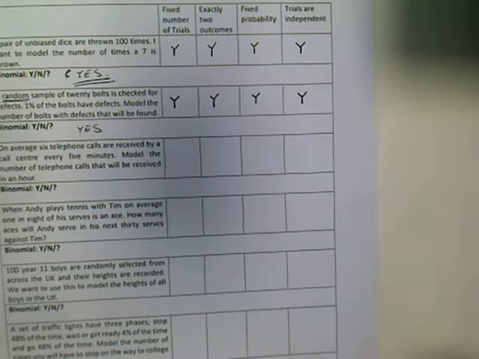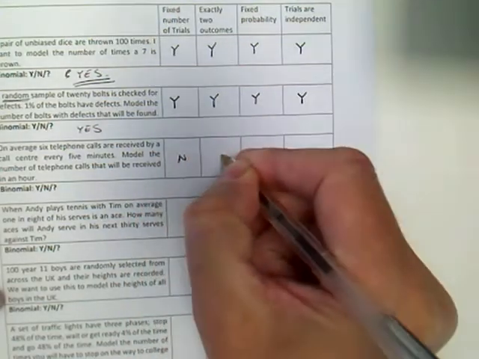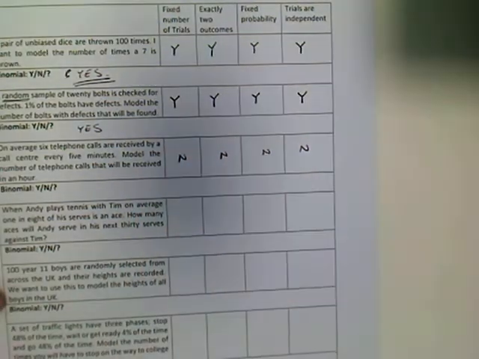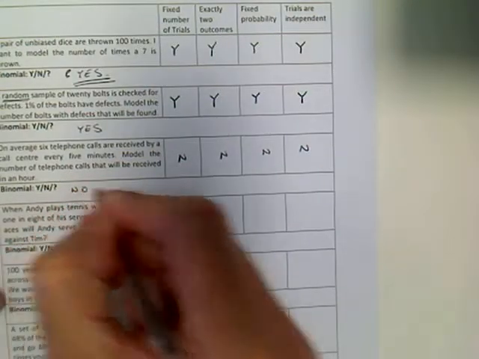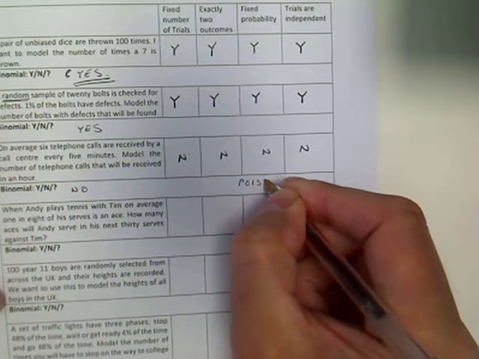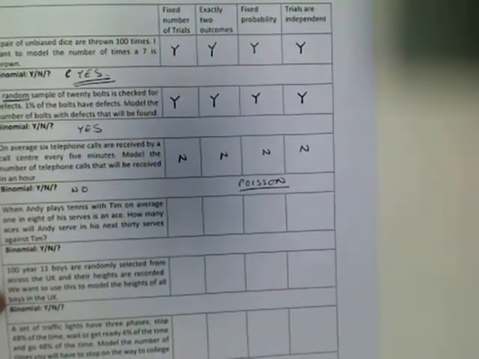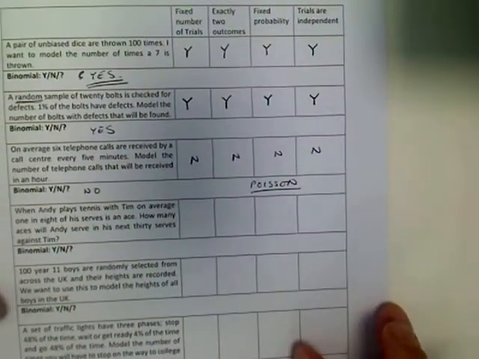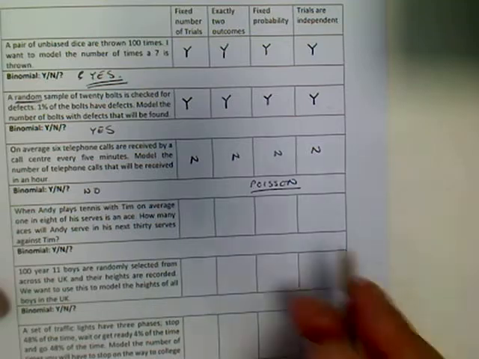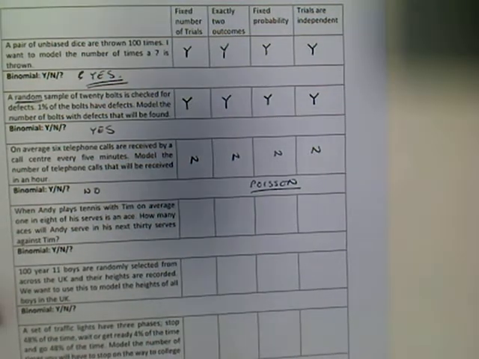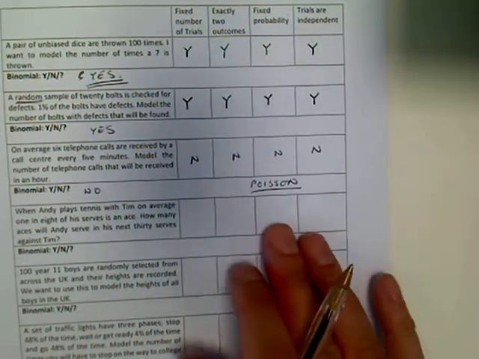We're not testing a fixed number of things with a probability. It's finding out how many times something is going to happen in a period, isn't it? It's just not a binomial distribution. So let's say no. And just for interest, this is maybe appropriate for what we call a Poisson distribution, which is not part of the maths course, so not something you need to worry about for the moment. But if you want to have a look at it, by all means do so.